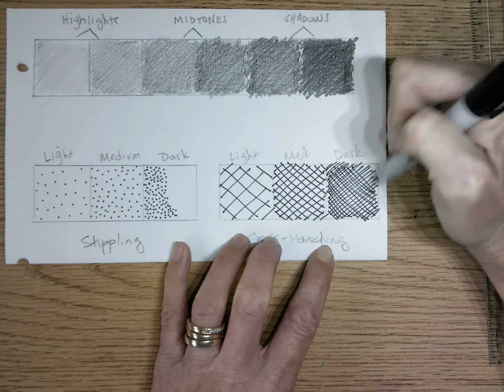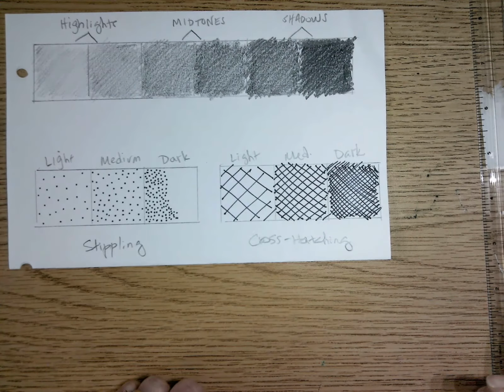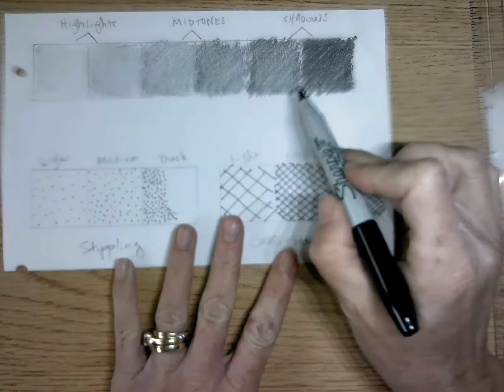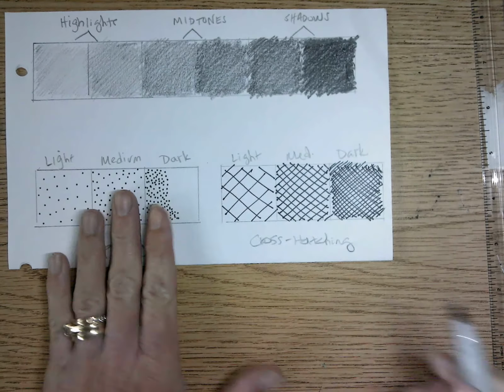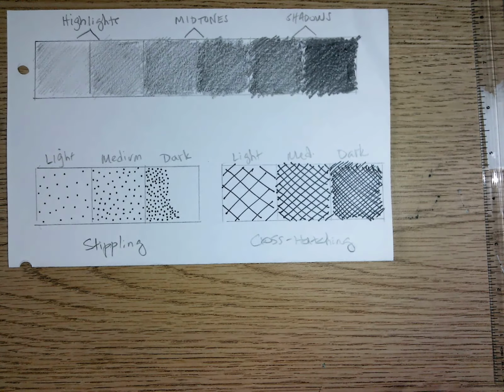And again, if you don't see a difference from light, middle, and dark values that you're trying to create here, then I won't. You're getting 6 points for this. You're getting 3 points for this. You're getting 3 points for this. This ends part 1 of your value scales.